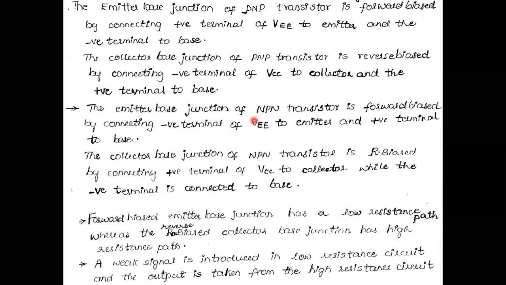In forward bias condition the flow of current is high and it is a very low resistance path, whereas the reverse biased collector base junction has a high resistance path. In reverse bias condition the flow of current is very small, therefore the resistance value is very high.